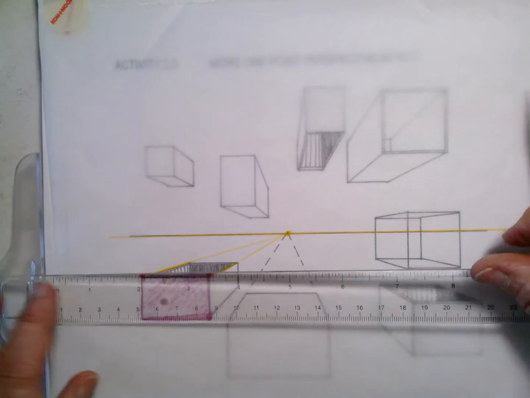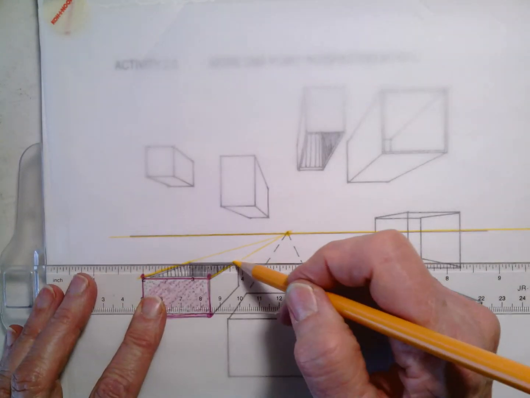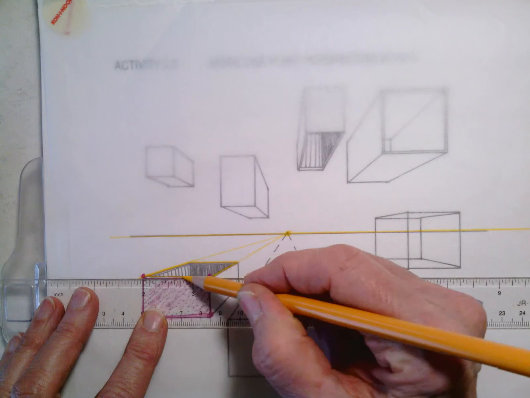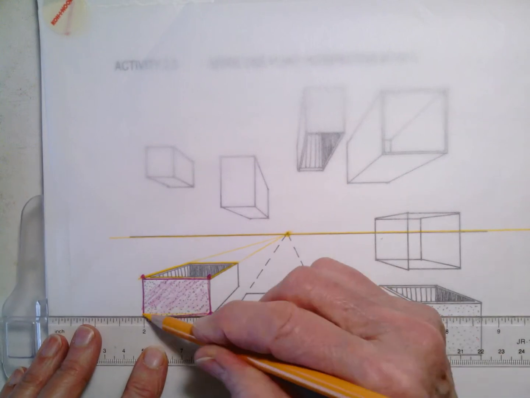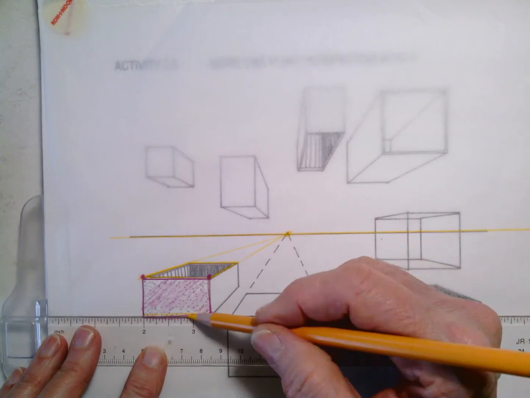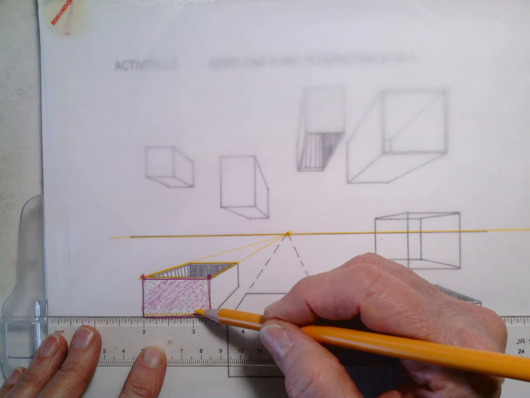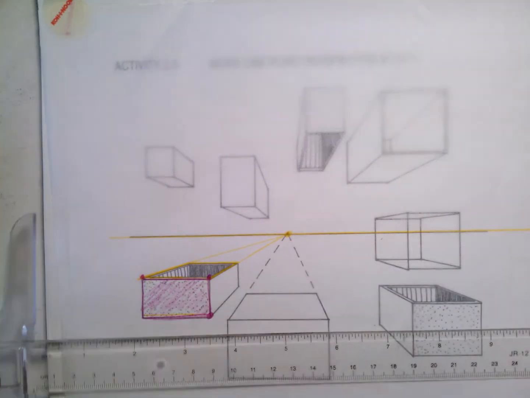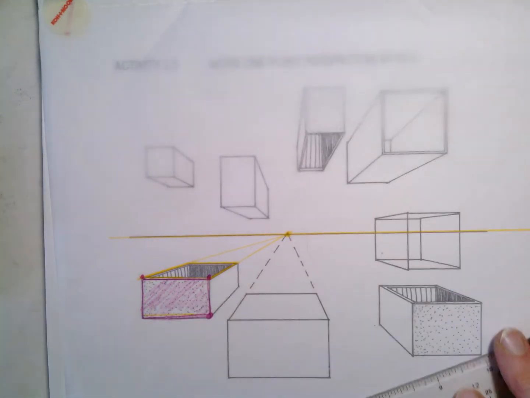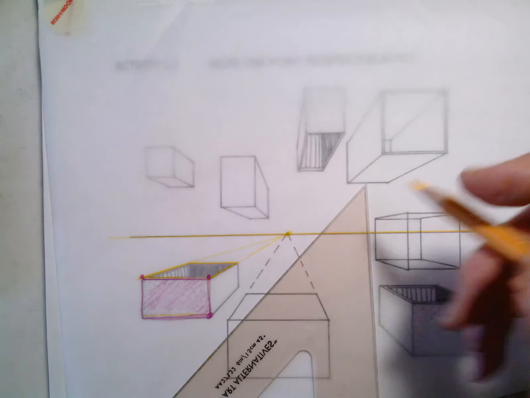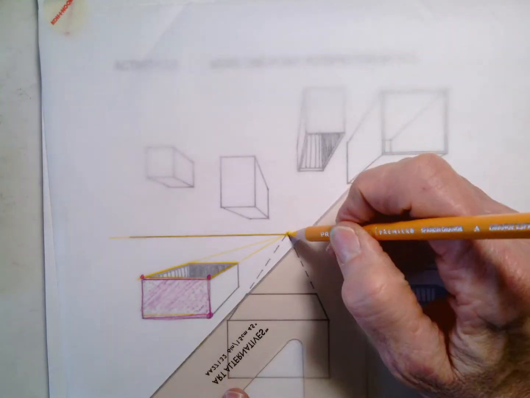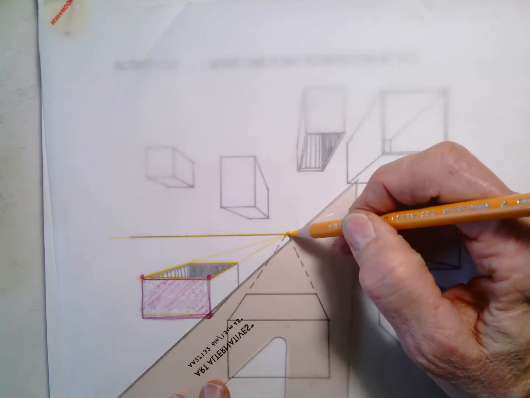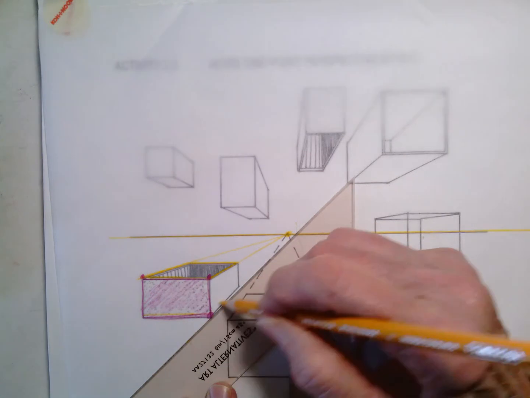Then I'm going to get the top back to my triangle. It parallels these 3 lines, okay? Parallel lines. Those are really important. There's one other line that I need to get from the vanishing point, and that's the bottom of the box. So let's go ahead and do that. Again, I'm going from point to point.